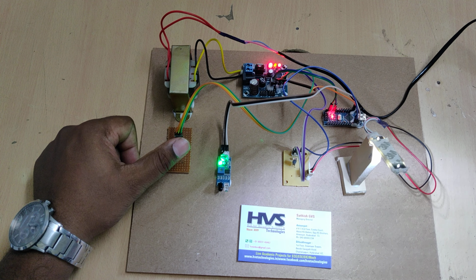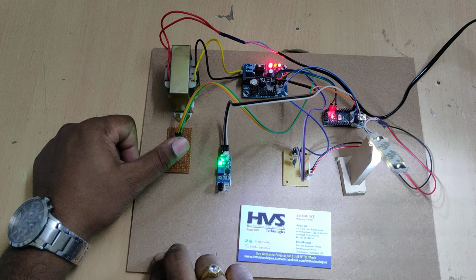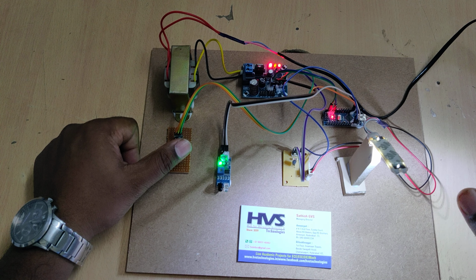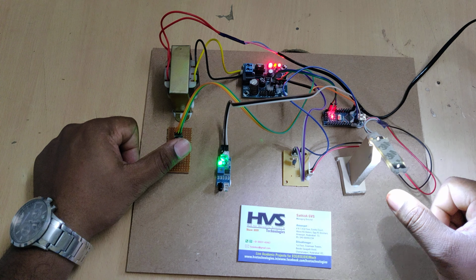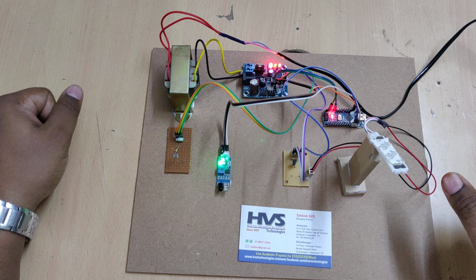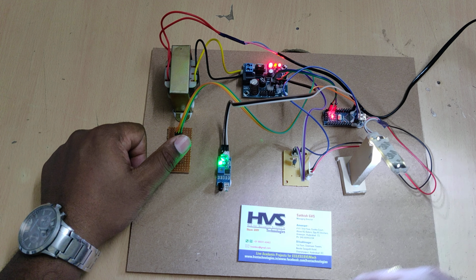So when darkness is detected, 50% brightness is present, and whenever a vehicle is present, then 100% brightness will be given to the street light. After 5 seconds of duration, it automatically comes to the normal position. Normal position is nothing but, if light is present on the LDR, 0. If darkness is present, 50% intensity.